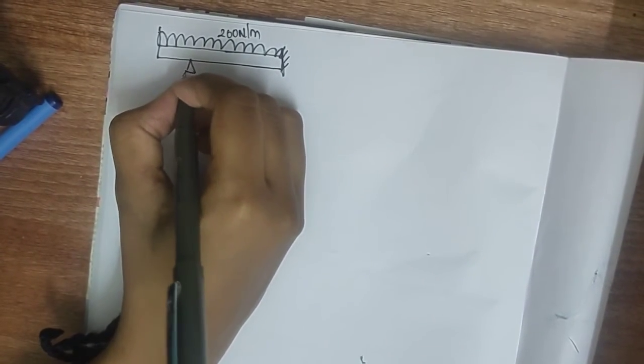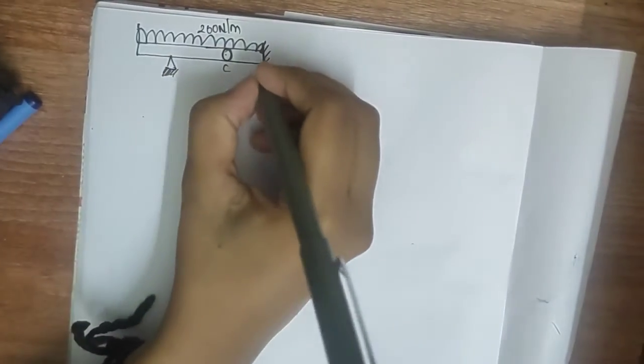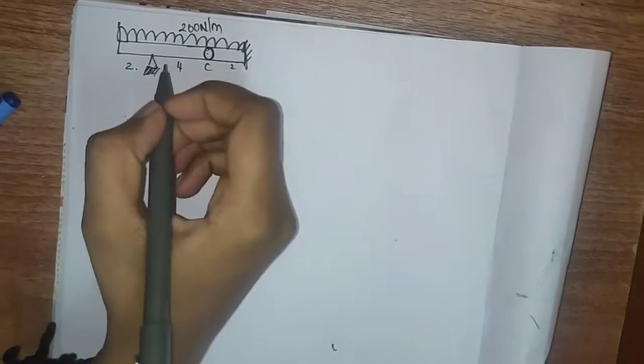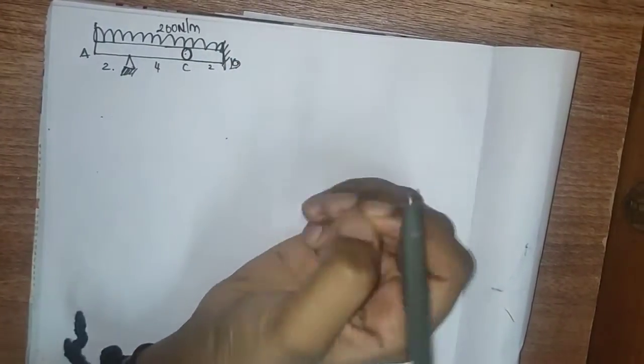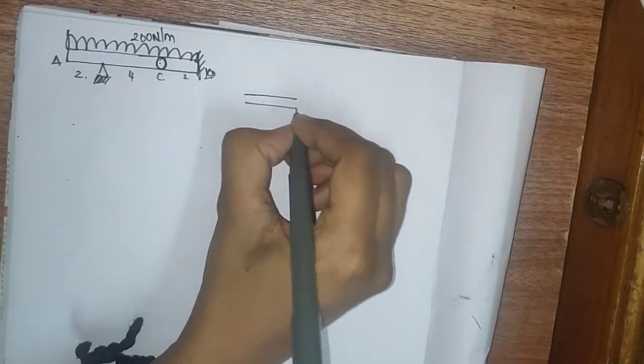Here it is, and there is an internal hinge. Here it is an internal hinge. So let's see, the distances are 2, 4 and 2. So there is an internal hinge like this. It is A and D. Okay, so let's find the shear force, bending moment, and next we can draw the shear force diagram as well as the bending moment diagram.